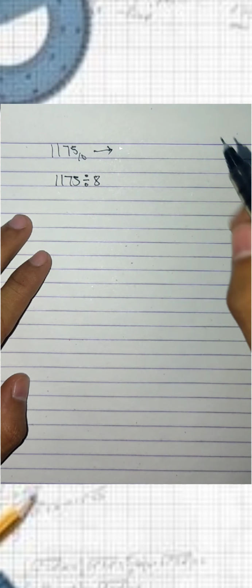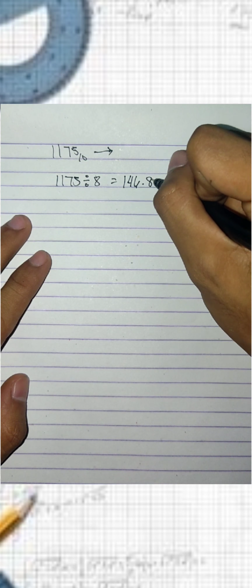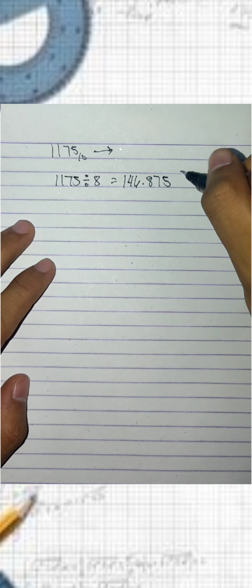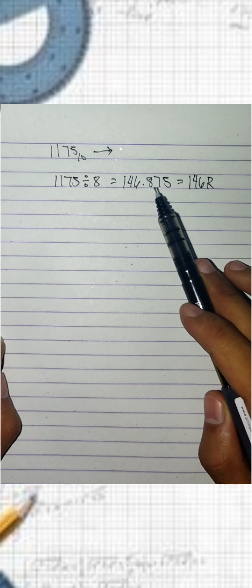1175 divided by 8 is equals to 146.875. So, gagawin natin, kukunin natin tong 146 remainder, yan, R. So, ang gagawin natin sa .875 is ita-times natin siya.